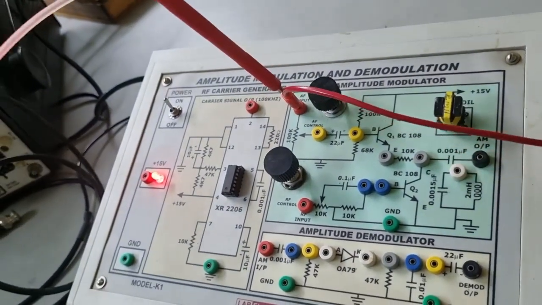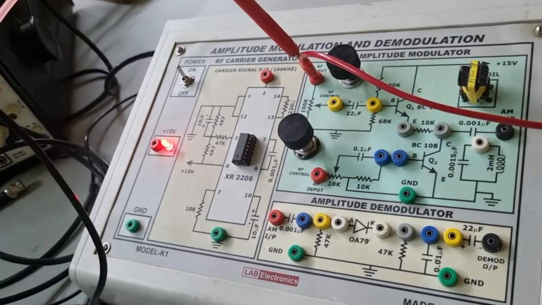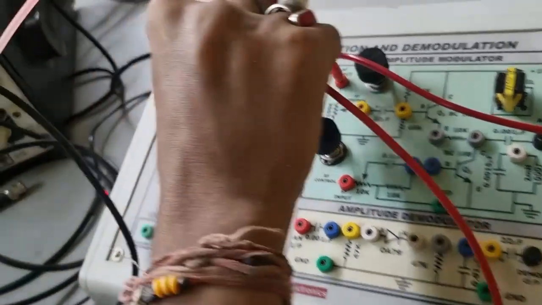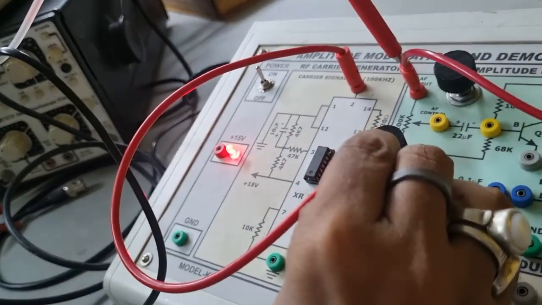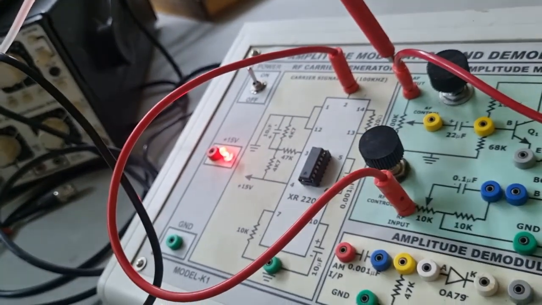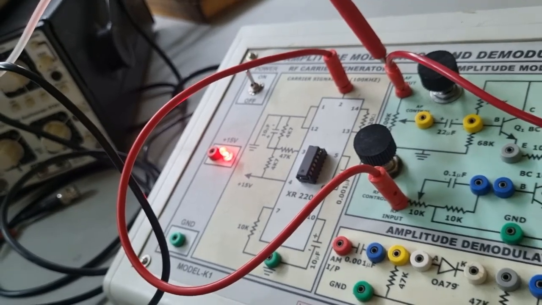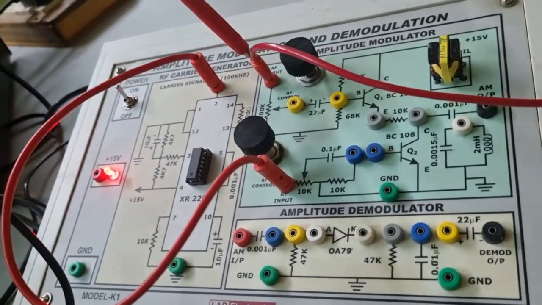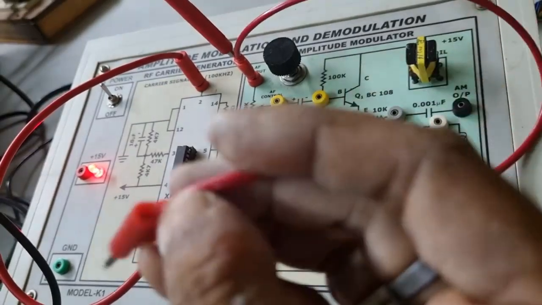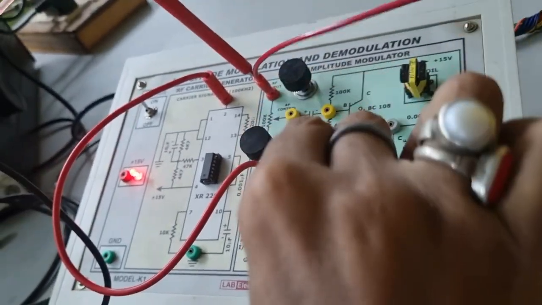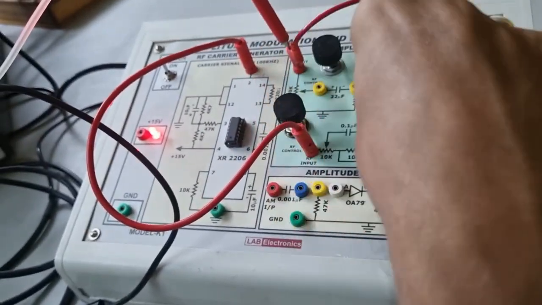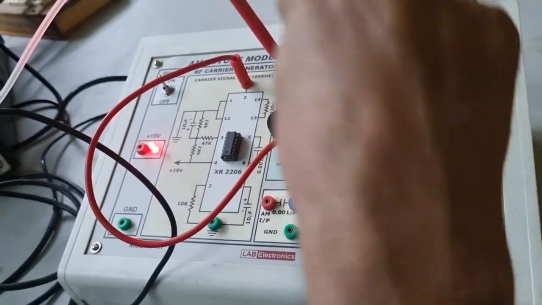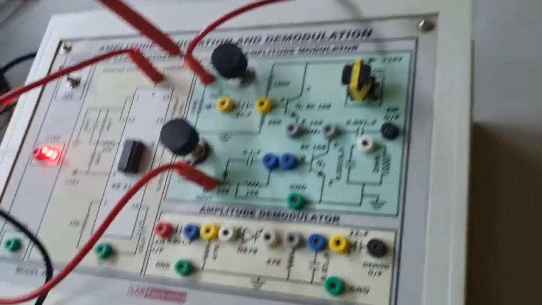Now we will give the carrier. So here we will give the RF to the RF modulating circuit, where the modulation process will be done.